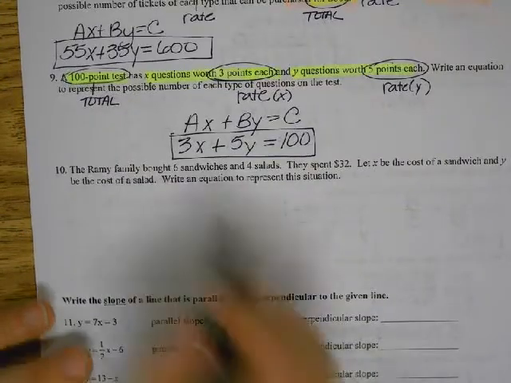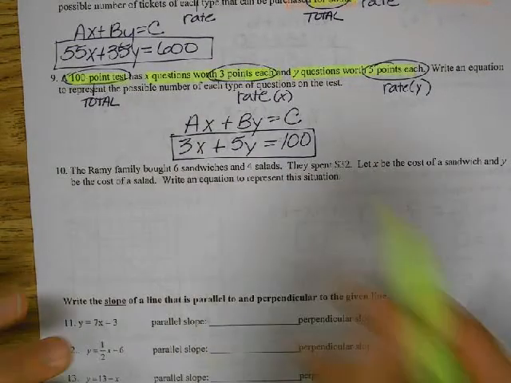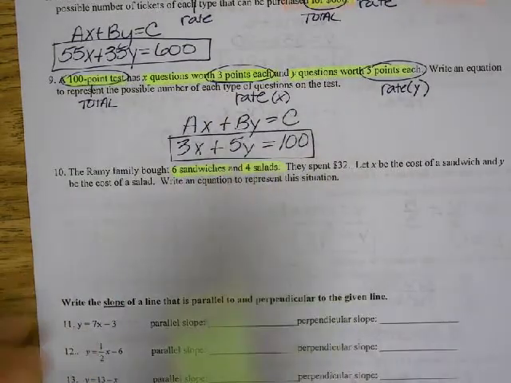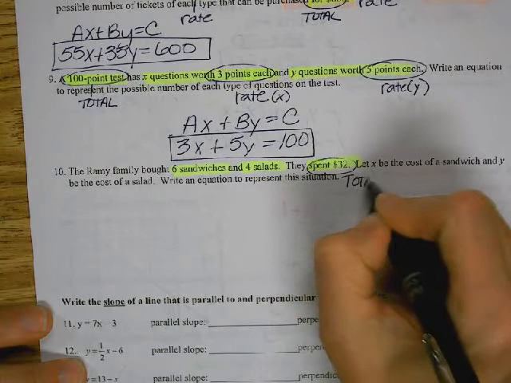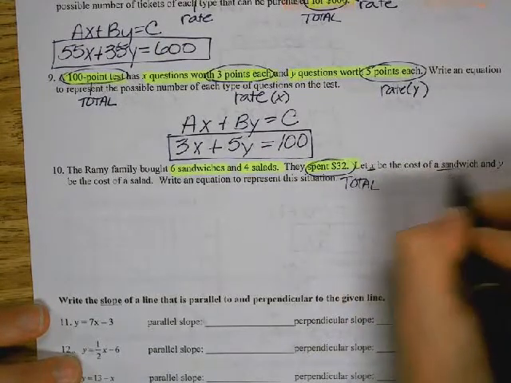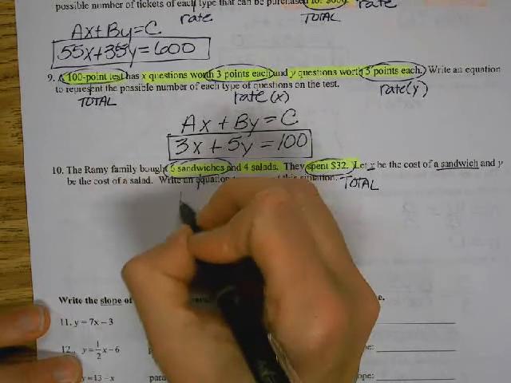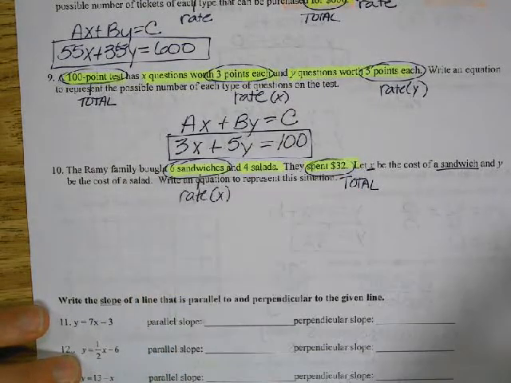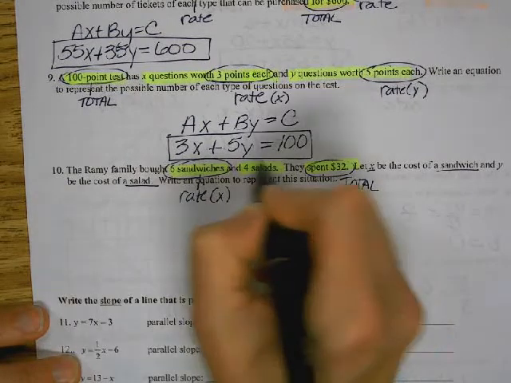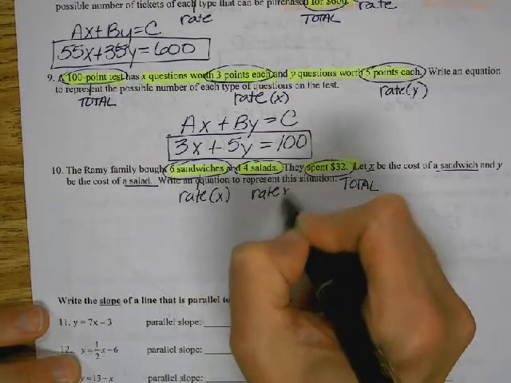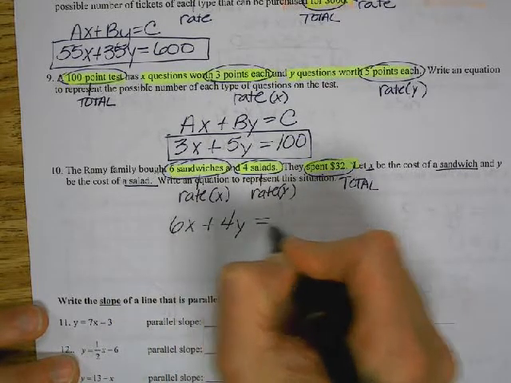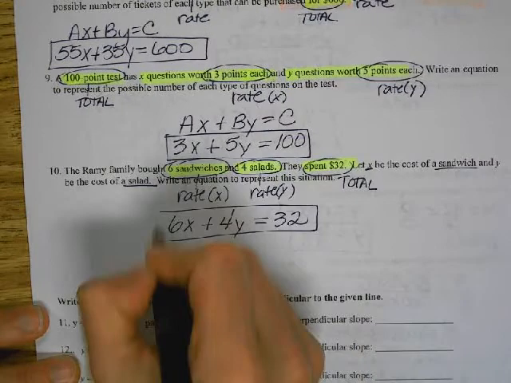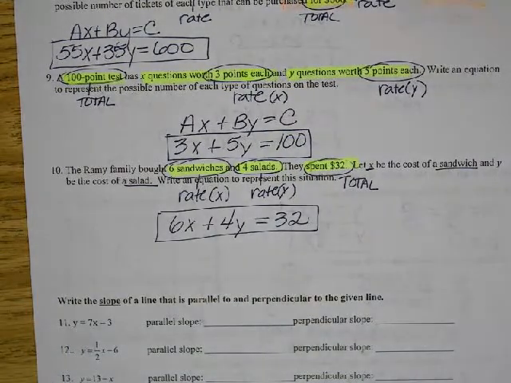Okay. A family bought 6 sandwiches and 4 salads, and spent $32. 32 is going to be my total. It says that x is supposed to be the sandwiches, so 6, this is my rate, and it's going to get x. And y is supposed to be the salads, that's another rate, that's going to be y. So this is 6x plus 4y equals 32. Once again, pay careful attention on your test to which one is x and which one is y.